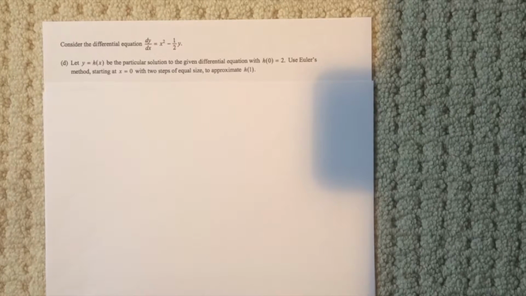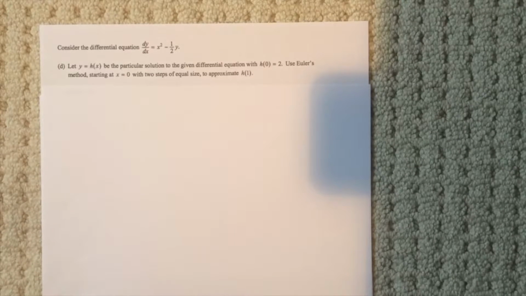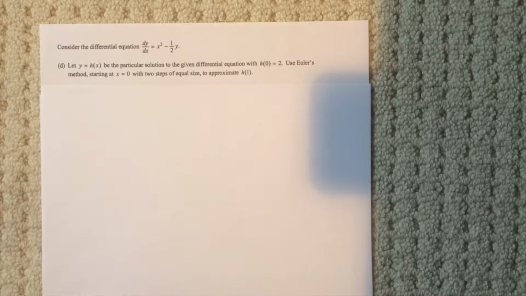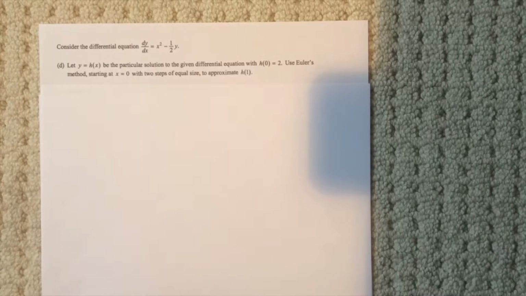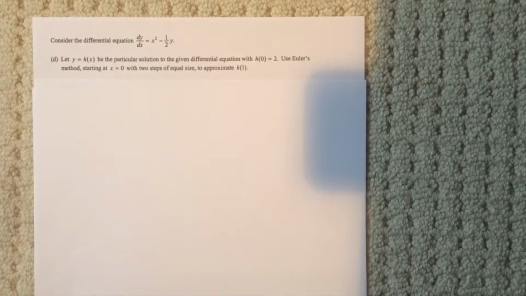So part D says to let y equal h of x be the particular solution to the given differential equation with h of 0 equals 2. We're told to use Euler's method, starting with x equals 0 with 2 steps of equal size to approximate h of 1. So Euler's method is essentially linear approximation over and over again.